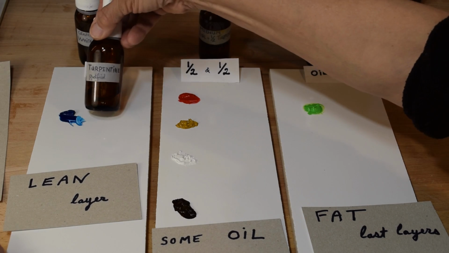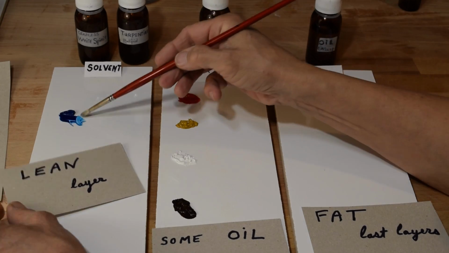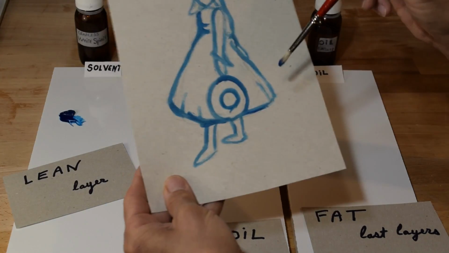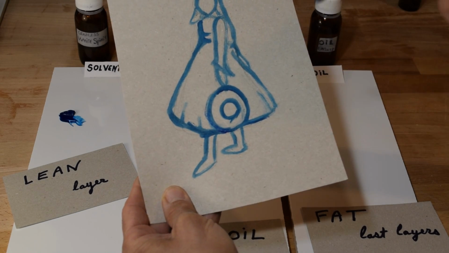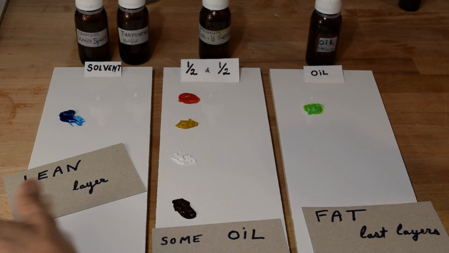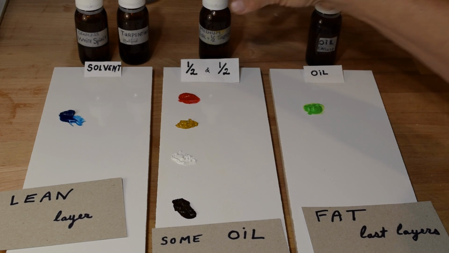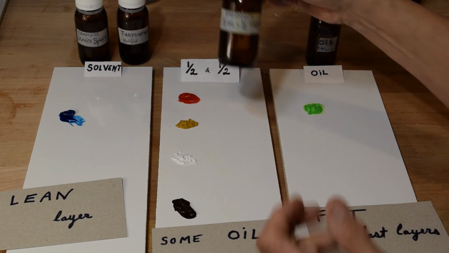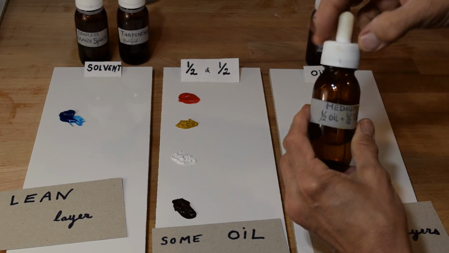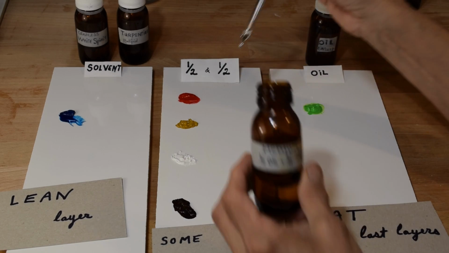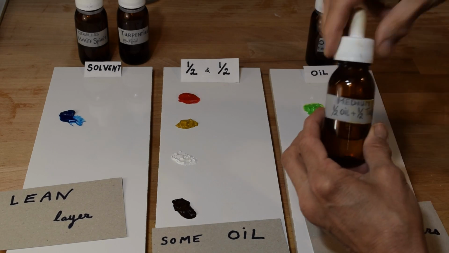Now, this was used to make the first layer, the lean layer. When we painted, we made our sketch with this blue color, and it dried quickly. Then we go on to use the half and half. I'm putting in a few drops of this medium into the red, yellow ochre, white, and burnt umber.